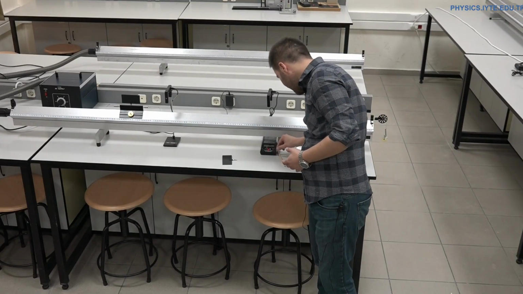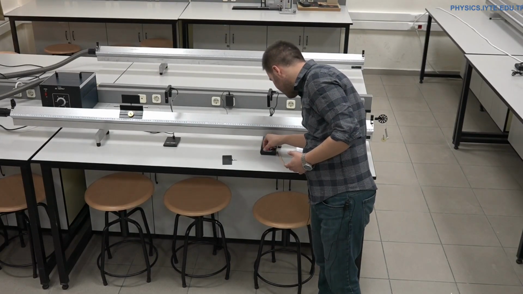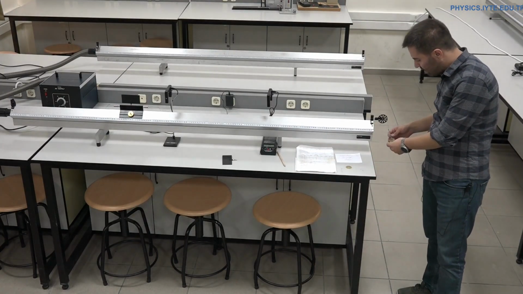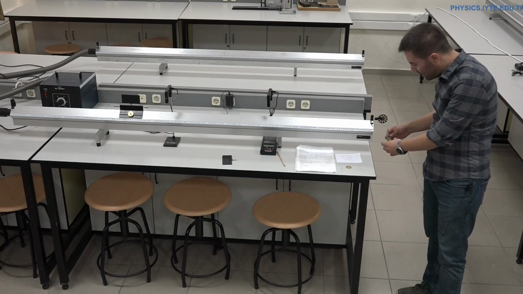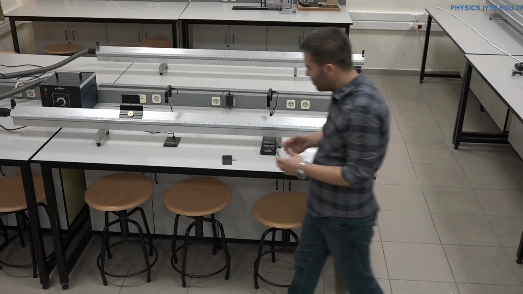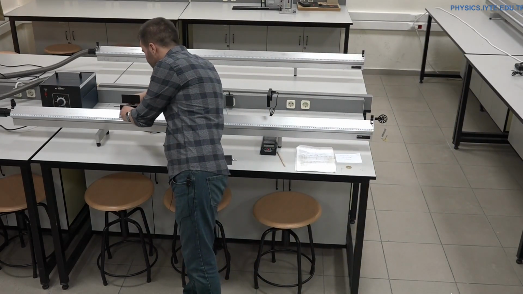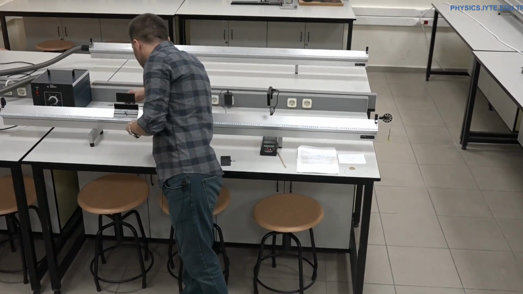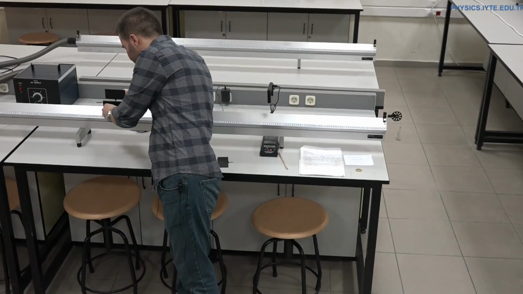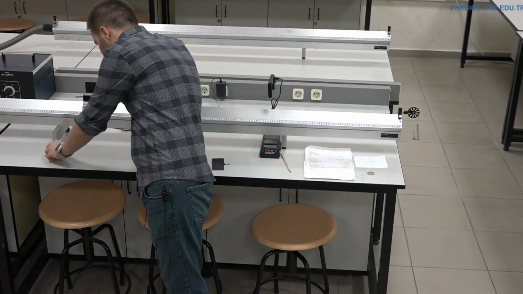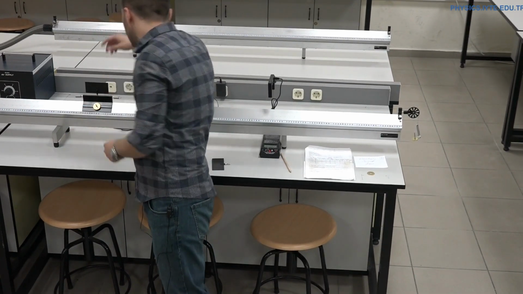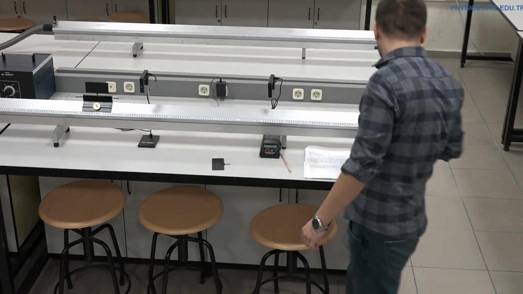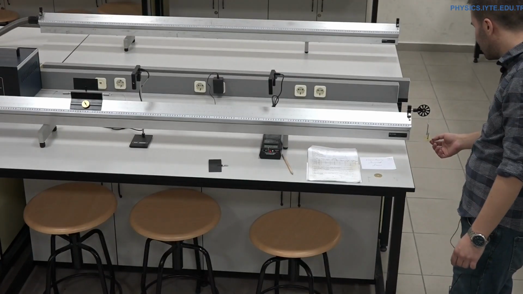So I will reset all of this equipment, and here on the mass hanger I put 10 grams, and on my glider I put my masses, 30 grams on one side and 30 grams on the other side to have it symmetrical. And at this point the glider stands at 270 grams and the hanging mass stands at 10 grams.